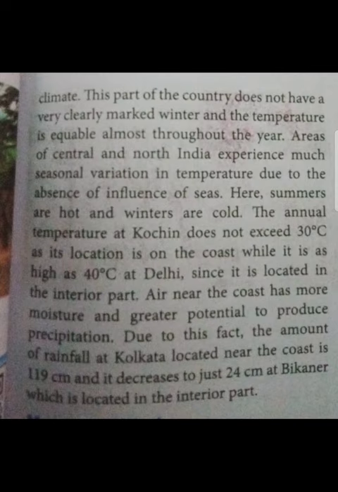Areas of central and north India experience much seasonal variation in temperature due to the absence of the influence of sea. Though the winter season is cool, in summer there won't be much breeze, because there are no seas. As South India has three seas, we are having a cool experience here at night. So due to the influence of seas, here summers are not so hot and winters are not so cold. Even during the winter in South India, you can have it a little bit hot also.